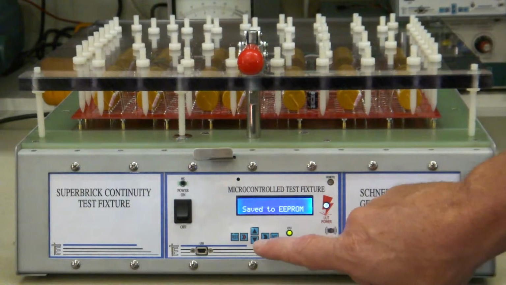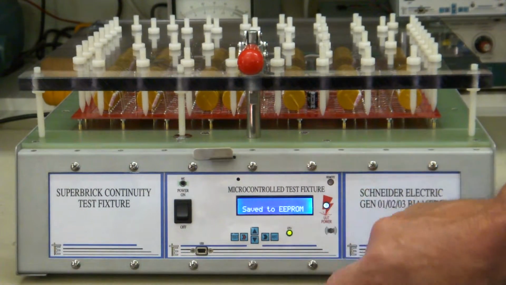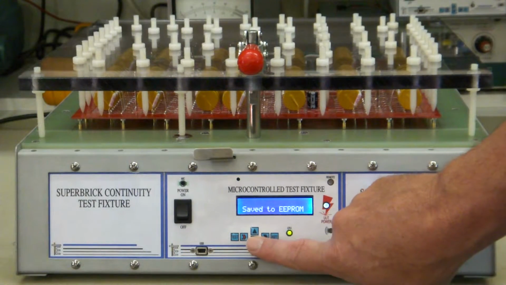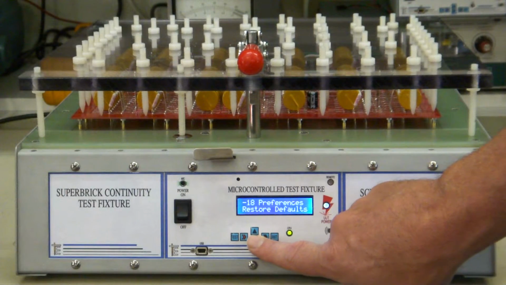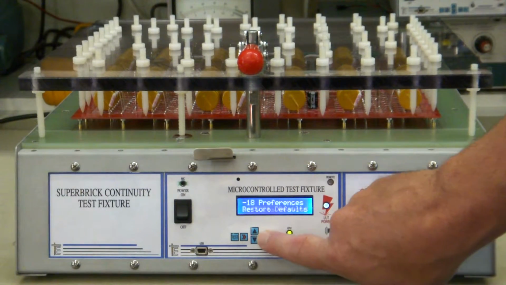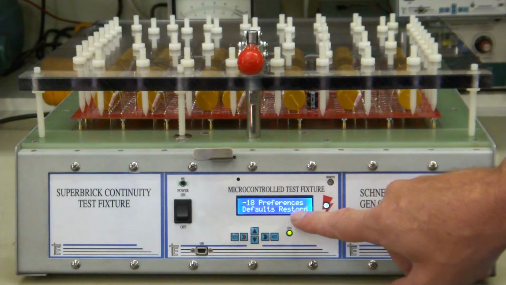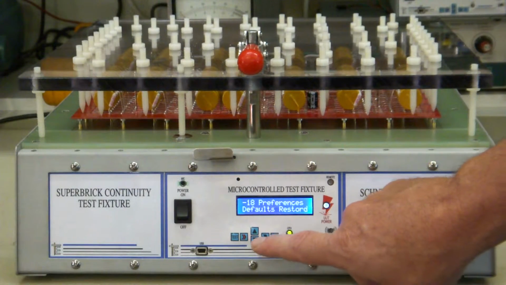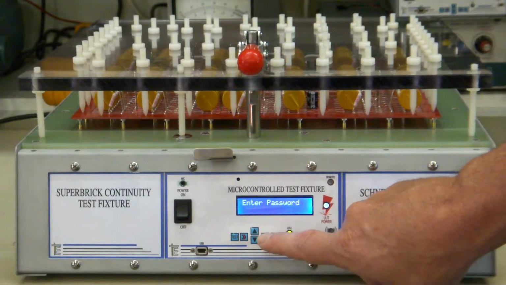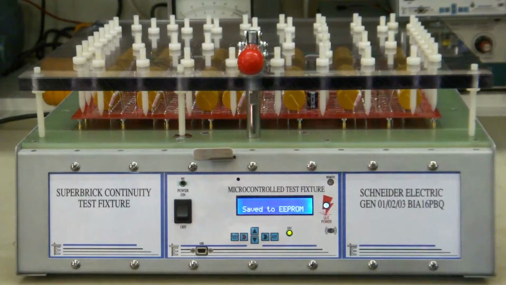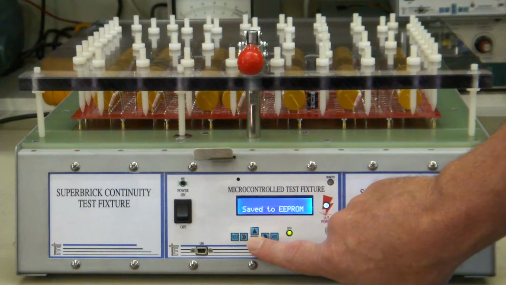Now, I don't know what I saved now, and if you end up doing the same thing, making a big mistake and saving a bunch of preferences to EEPROM, you can restore factory defaults and get out of that. So just restore factory defaults, defaults restored. Now they're only restored to ROM. In order to restore them to EEPROM, you've got to go back to preferences, save preferences, and enter your password. Now your factory defaults are saved to EEPROM, and you're back to how you received this when we first shipped it to you.